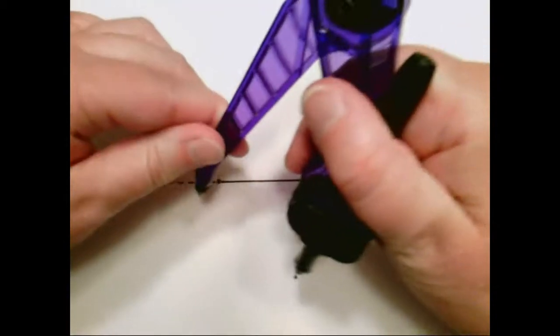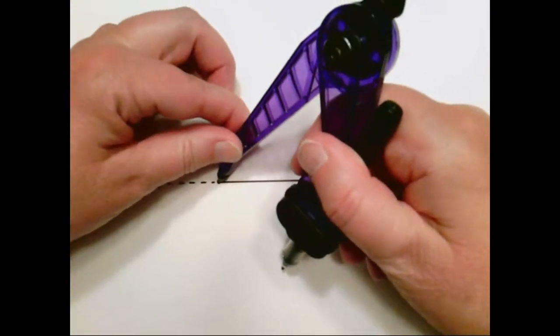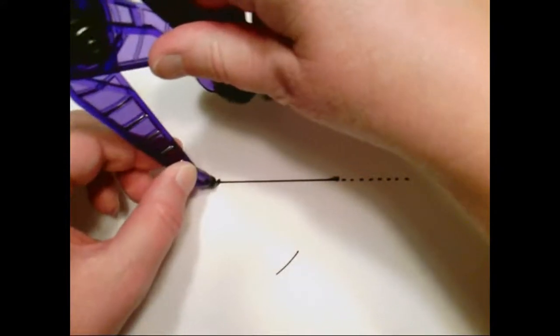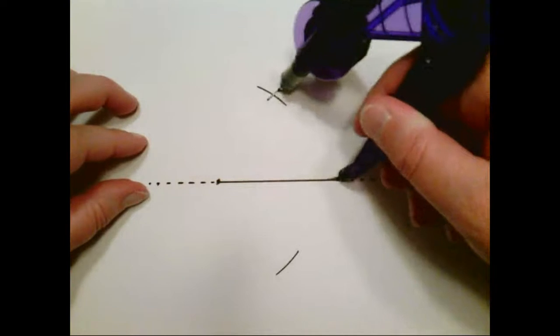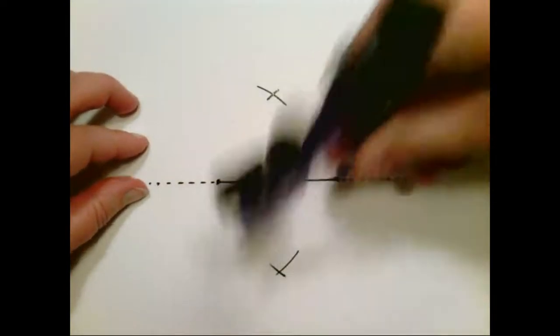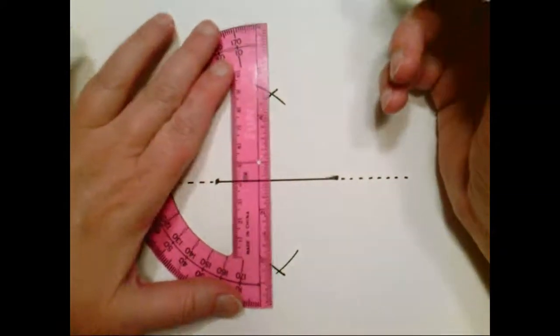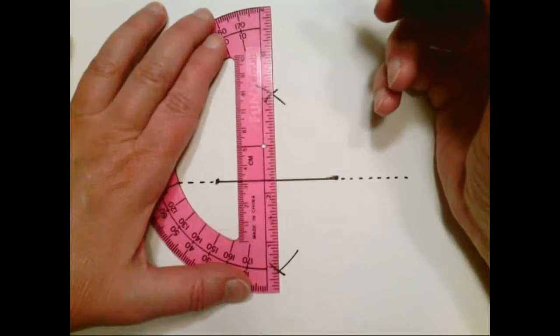So back to an old familiar construction, we need to construct the perpendicular bisector of this line segment that represents our span. So arc above, arc below. Where those two pairs of arcs intersect, we'll define our perpendicular bisector of the line segment.